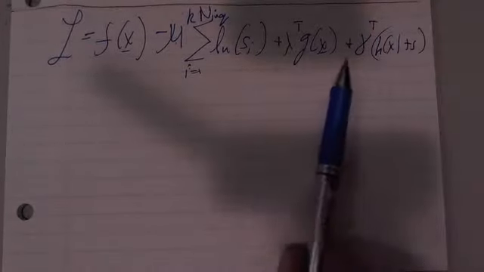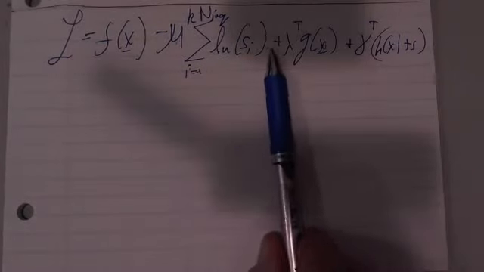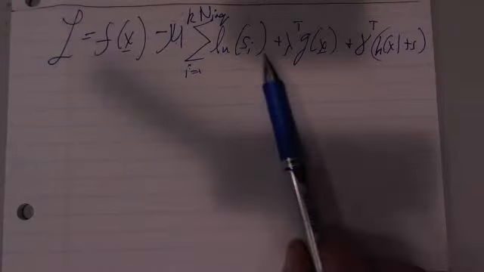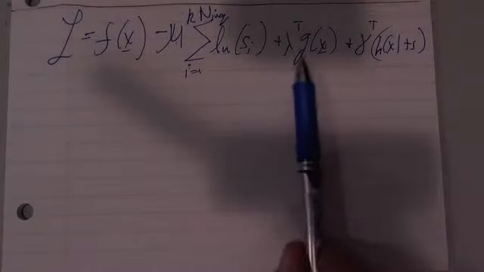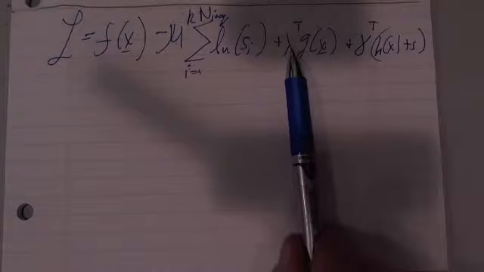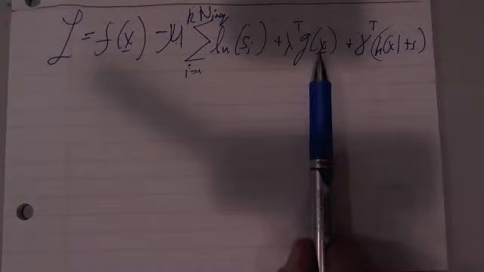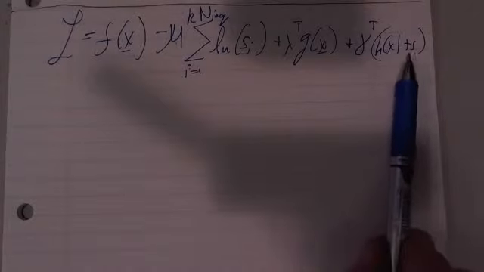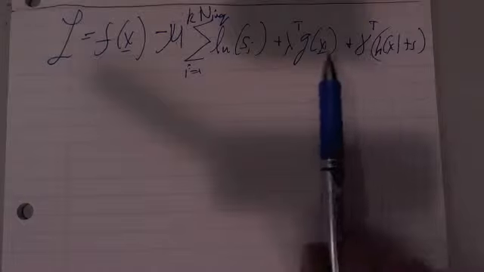And this is just the standard way of doing the Lagrangian. This is our old Lagrangian method, where we put a Lagrange multiplier times each equality constraint, and a Lagrange multiplier times each of the inequalities. As long as we've put a slack variable in there, we can treat it that way too.